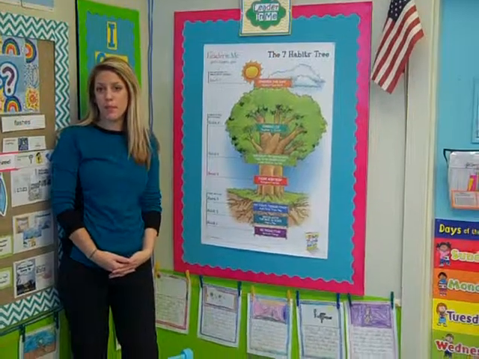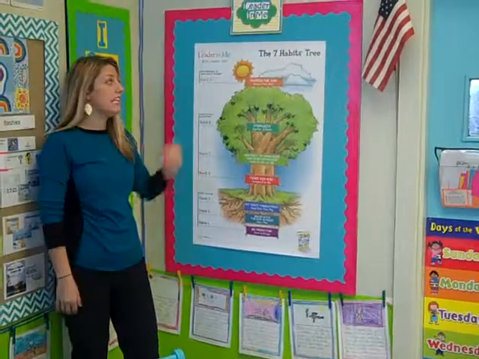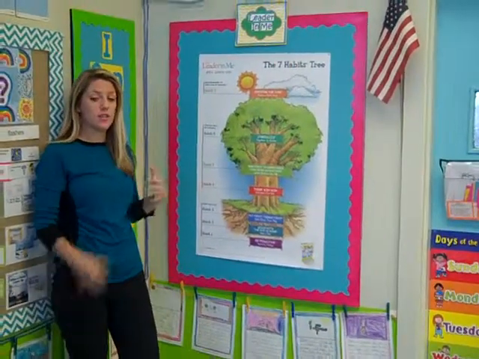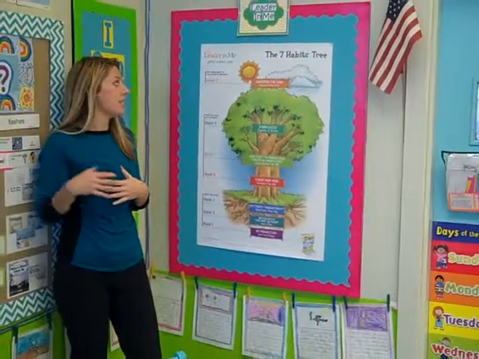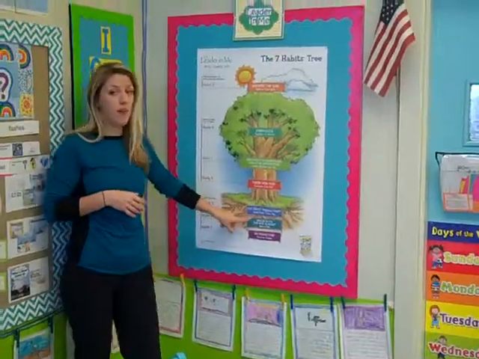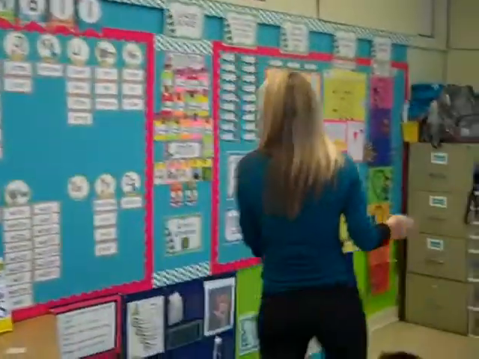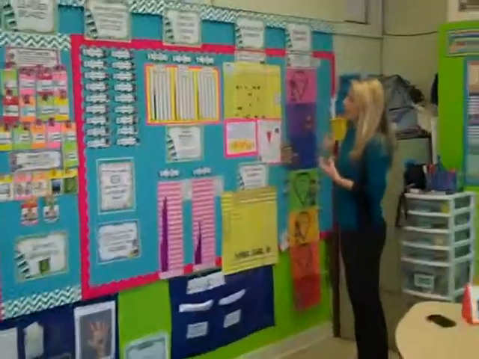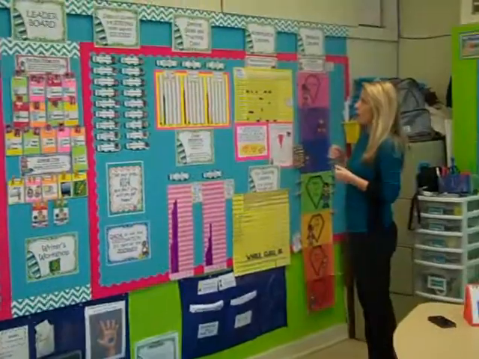This year at Ward Elementary, we have begun to implement the Leader in Me process. So this is our 7 Habits tree, and each morning the students come up to the front and demonstrate the 7 habits, and we always begin with the end in mind. Over here on our data wall is just a few examples of our goals and the data tracking that we have done throughout the year.